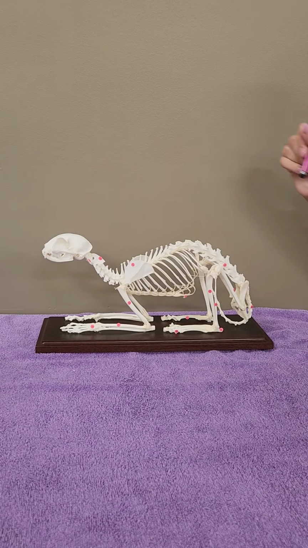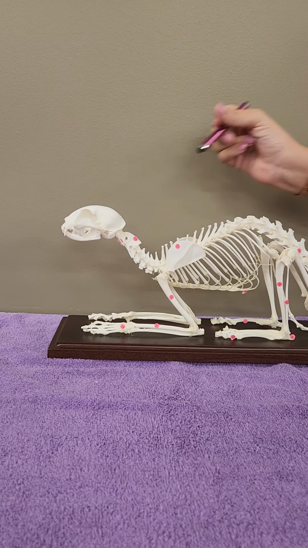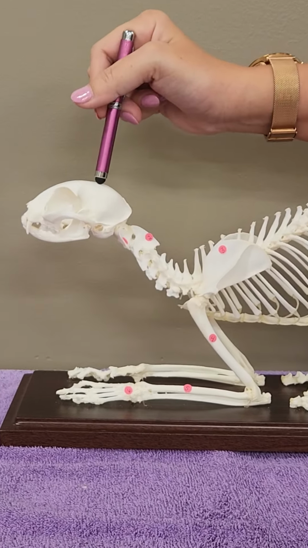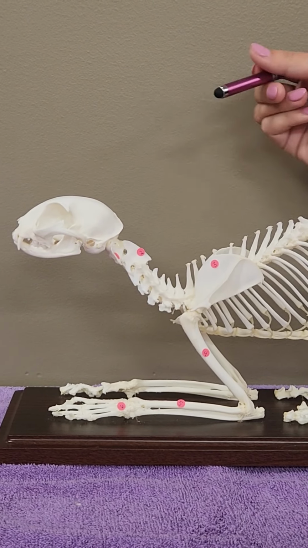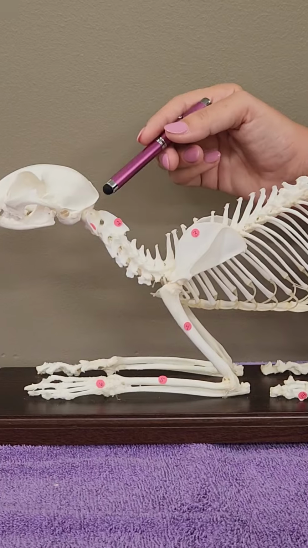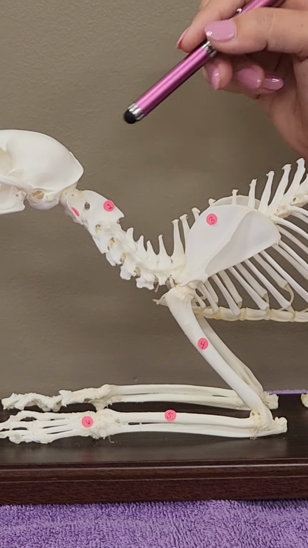All right, so we're going to go over the bones of the cat and the dog. So we have our skull bone up here, and the skull has a lot of different bones that we'll cover in another video. And then we have our first section of vertebrae here, and these are the cervical vertebrae. There's 7 of them in the cat and the dog.